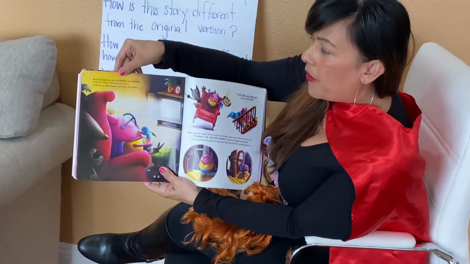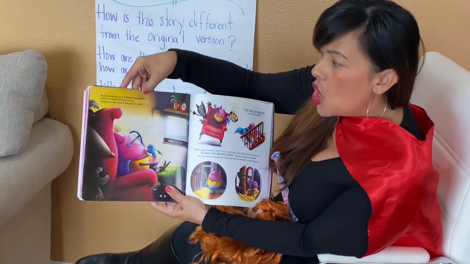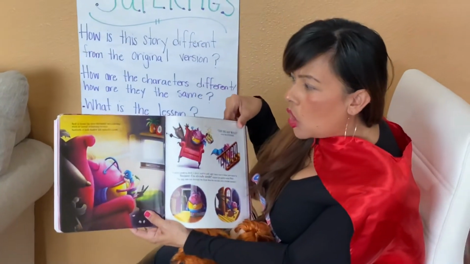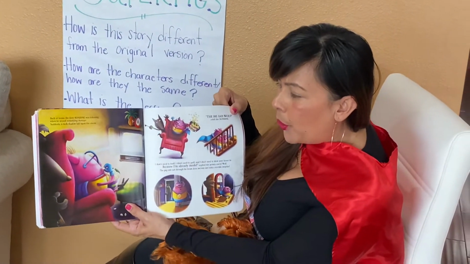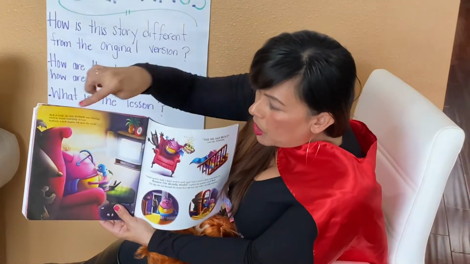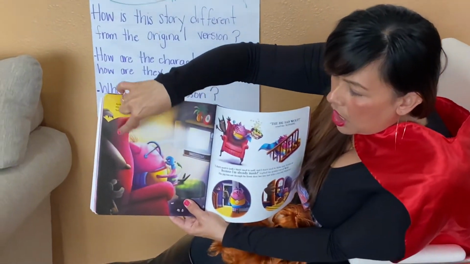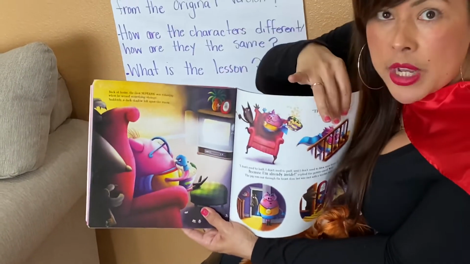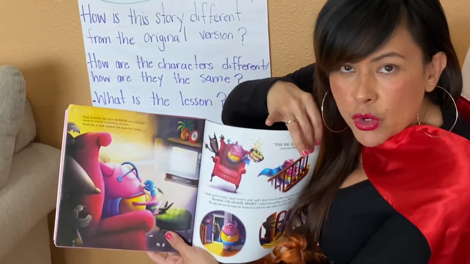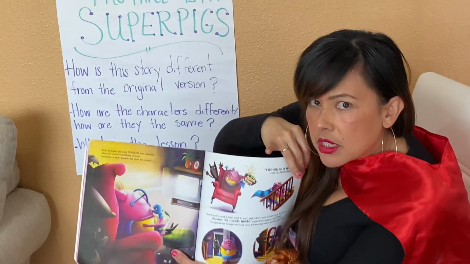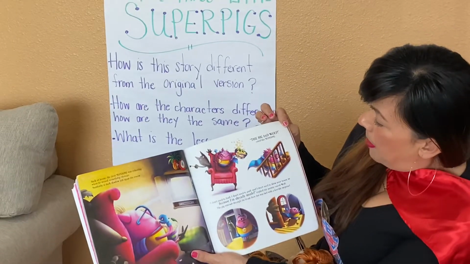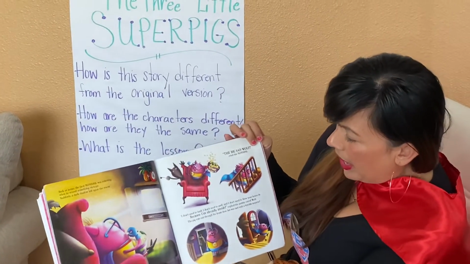Back at home, the first Super Pig was relaxing when he sensed something strange. Suddenly, a dark shadow fell upon the room. Look, boys and girls, do you see that dark shadow? Who is it? What do you think it is? Make an inference. It's the wolf. The big bad wolf, cried the super pig.